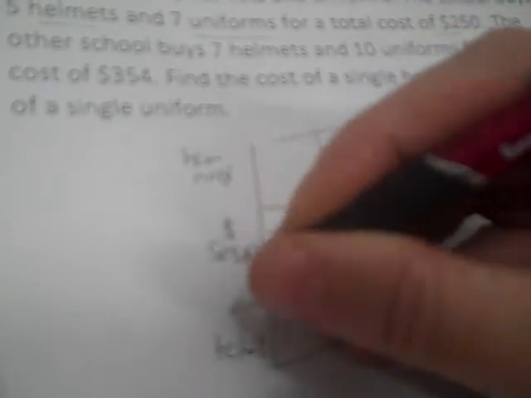So again, 3 units: total, how many, single, money total. Okay, so my 2 units I have are the helmets and the uniforms, so H and U. Now, here's a money total, $250 says total cost, so that goes here. But then $354 is also a total money cost, so I want to put those both in here.